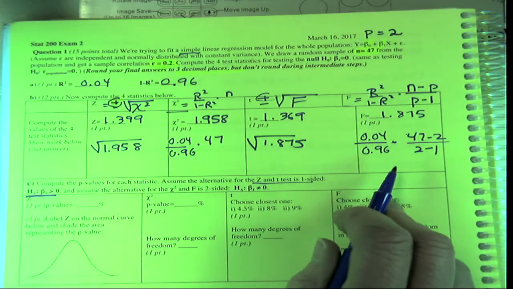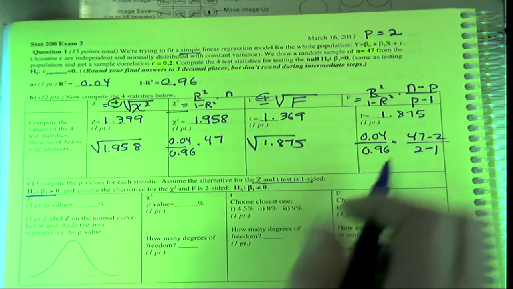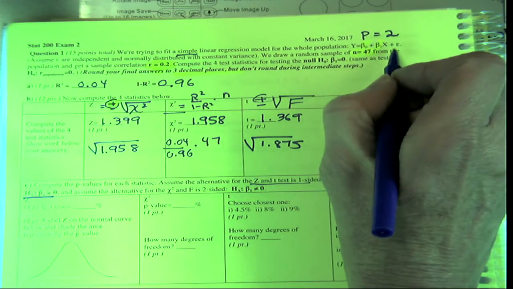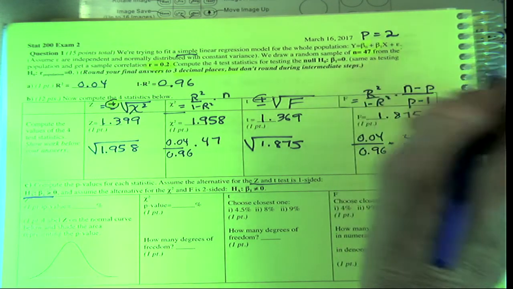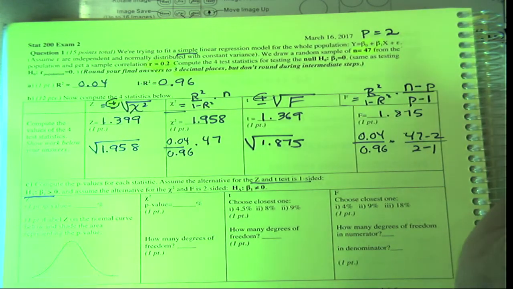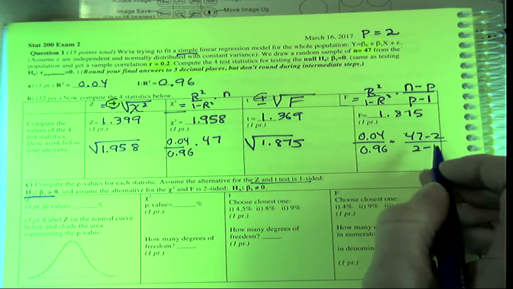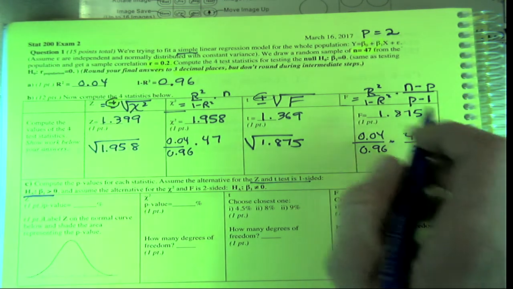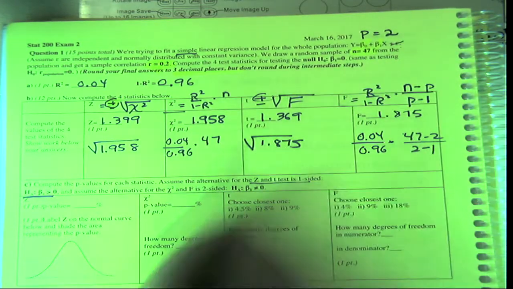Why the what? P? Oh, the error. The P, this error, P is 2. Any questions on that? Why it's 2? It's the number of parameters in your model. This error is not a parameter.